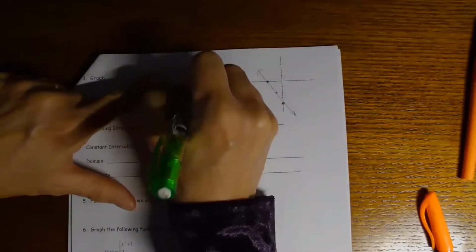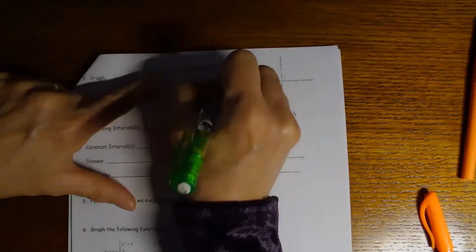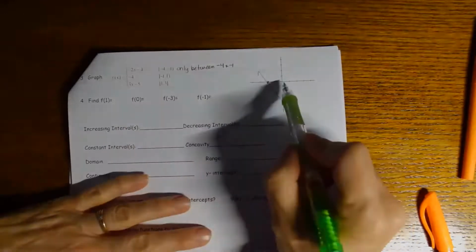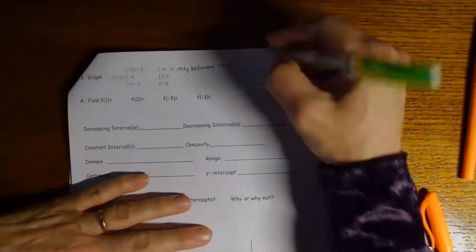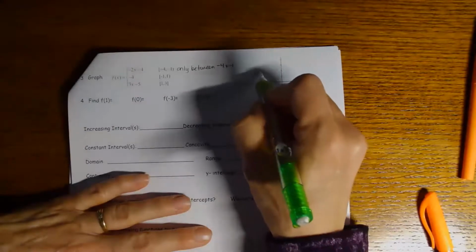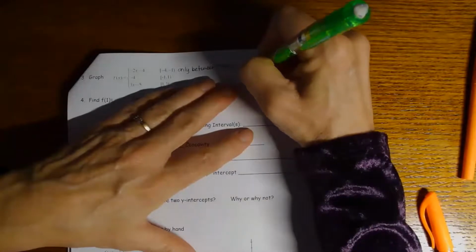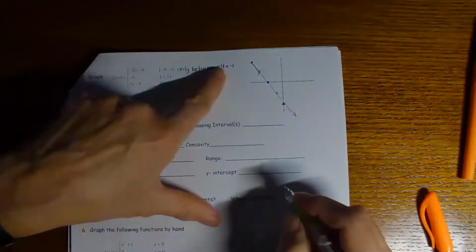Only between -4 and -1. So I go 1, 2, 3, 4. So I need to keep going, right? And then I'm supposed to stop at -1, and -1 is a parenthesis.